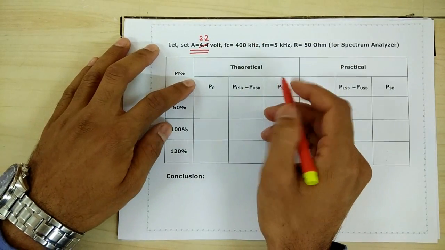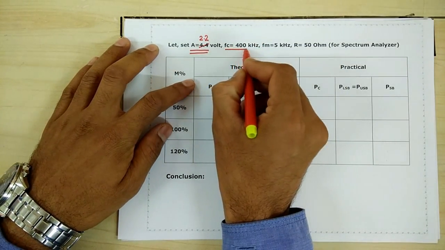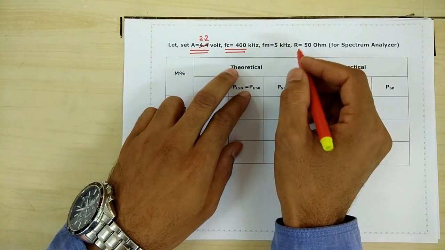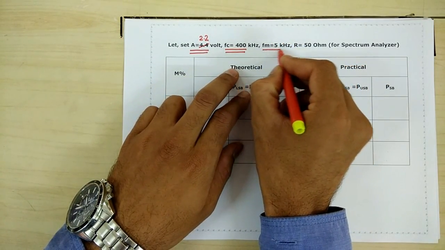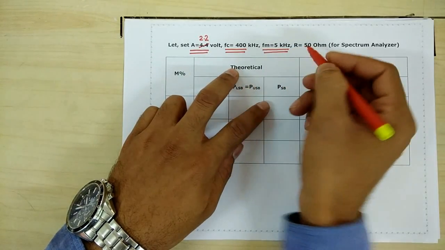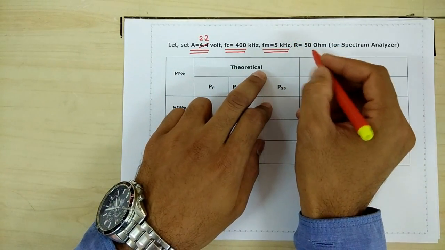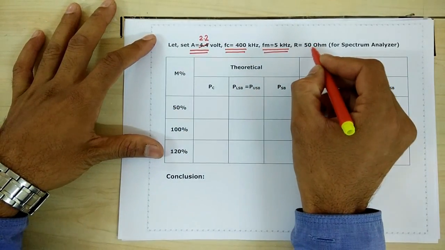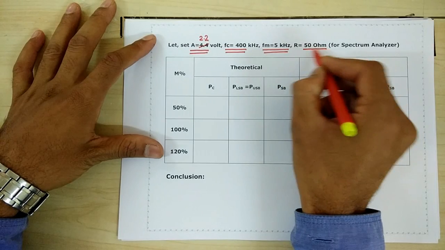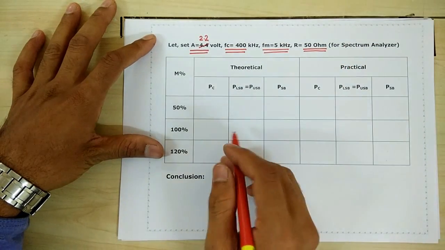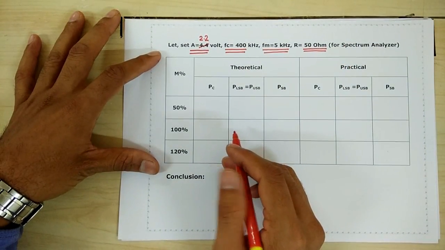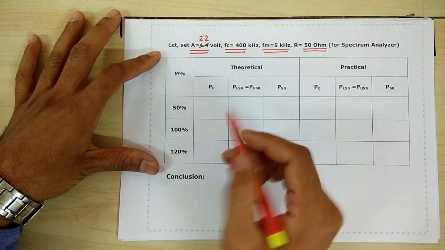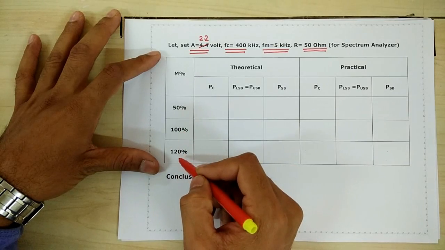We set our carrier frequency at 400 kilohertz, and the message frequency, this is my AM frequency, is 5 kilohertz. The resistance of 50 ohm we are going to take for our calculation.